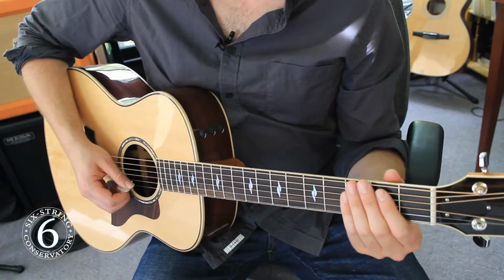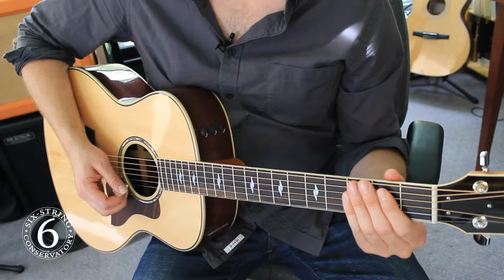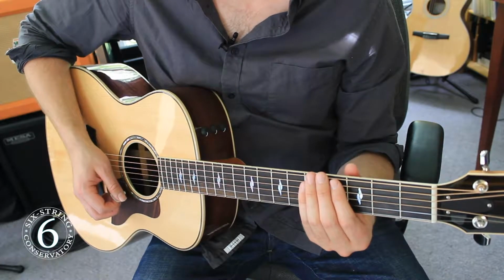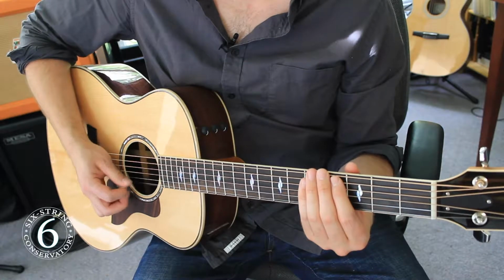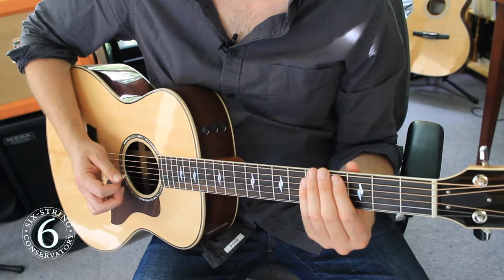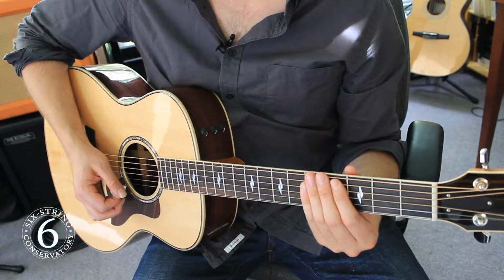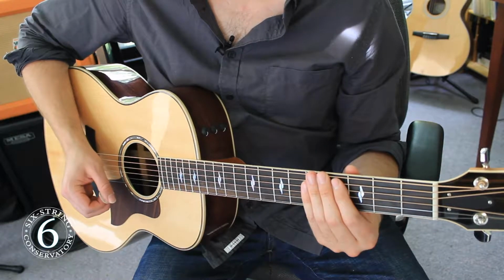Now on our strum hand, we can use either down strums or up strums. So down, up, down, up. For now, we'll use all down strums for this exercise, okay?